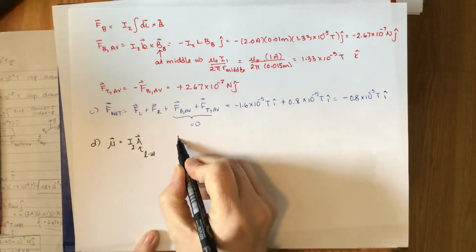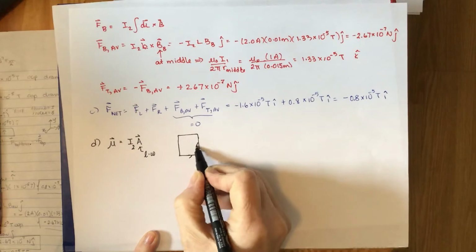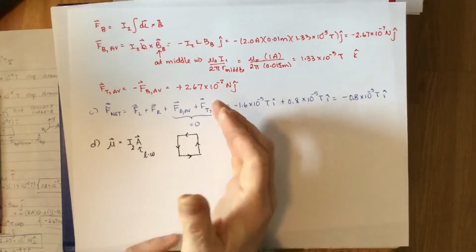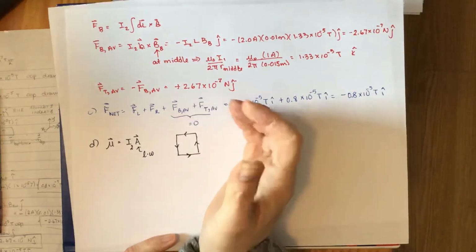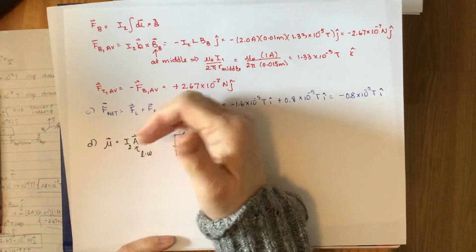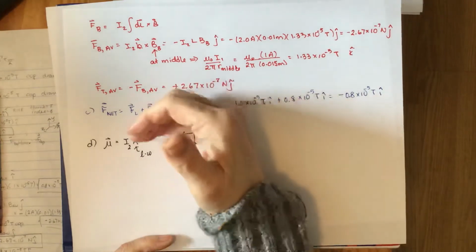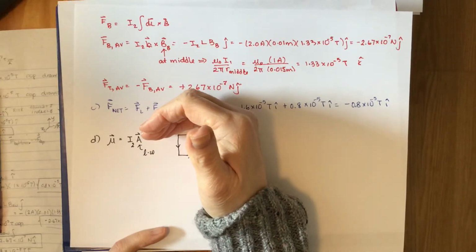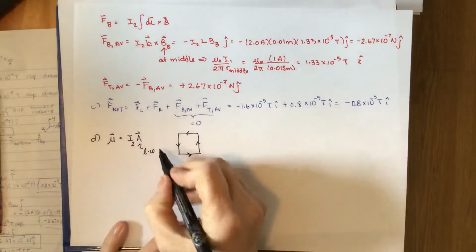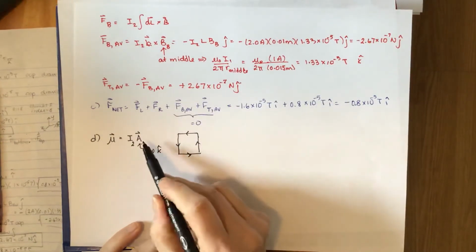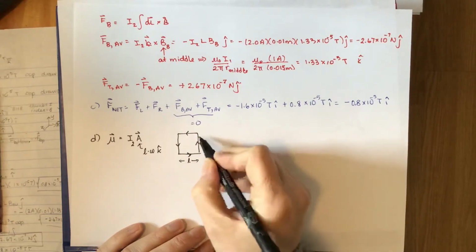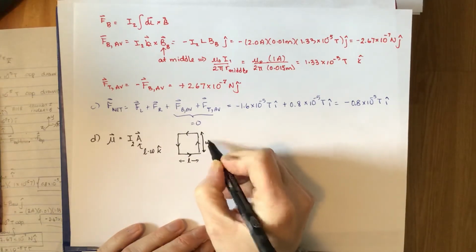And to get our direction, we have to use our right-hand rule. So the current in the loop goes around this way. To use the right-hand rule, you make a circle with your fingers that represent the direction of the current. So my fingers are coming around counterclockwise. Your stuck-out thumb is your area vector, so that's k hat out of the page. So your area vector is length times width times k, so length times width in the k direction.